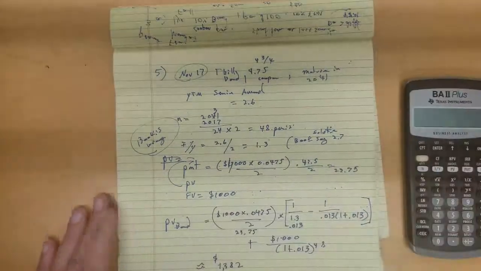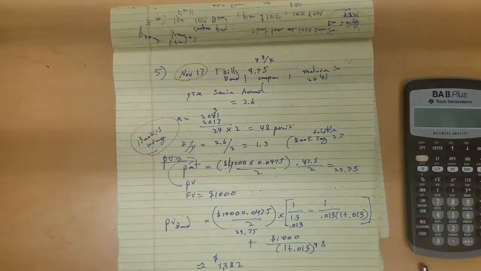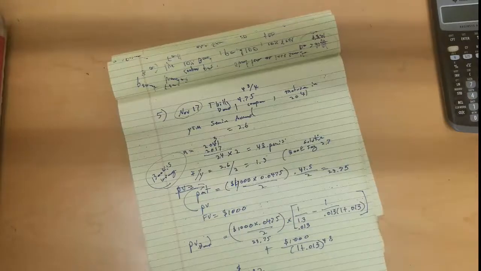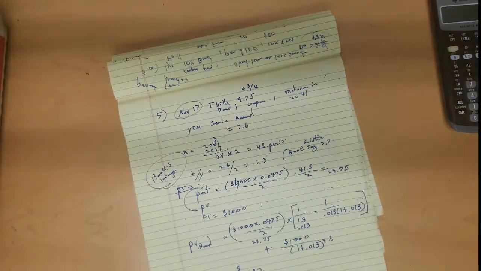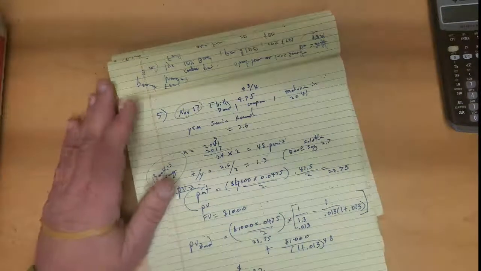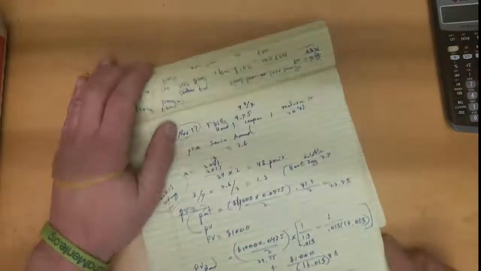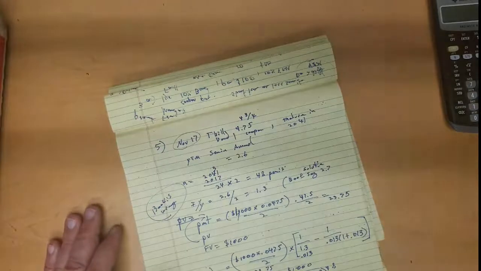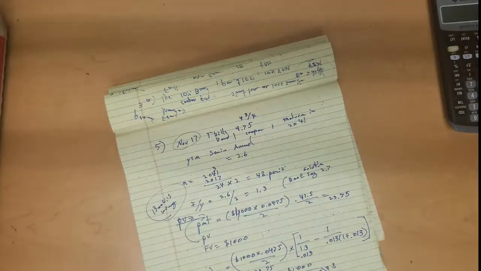And here we go. Even though I've worked them already, I'm going to go through the calculator, and we'll make a little timeline for it. So in this case, we have, again, I don't know why I keep looking back at this problem, in November 2017. So that's presently where we're at. And this is a semi-annual bond. Okay, so let me use my little red pen.